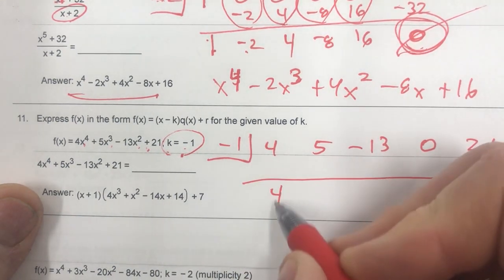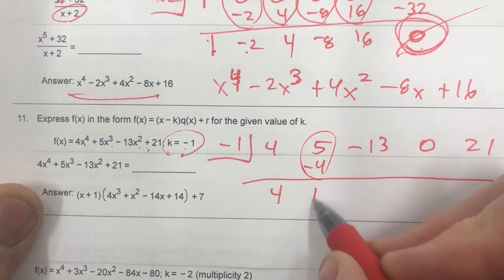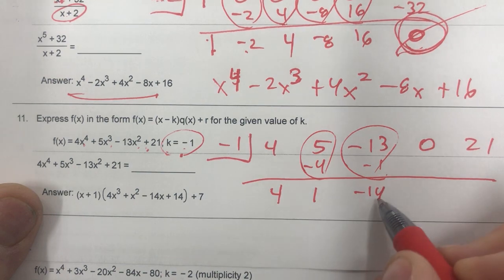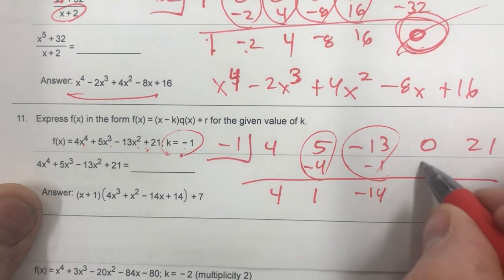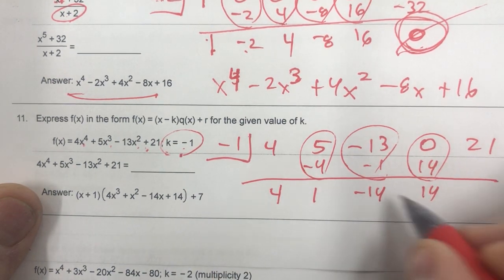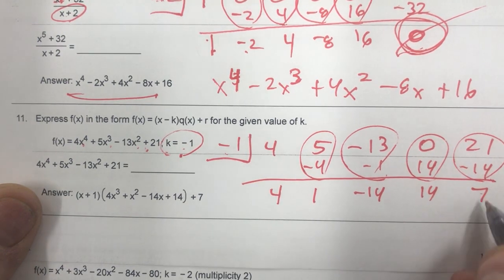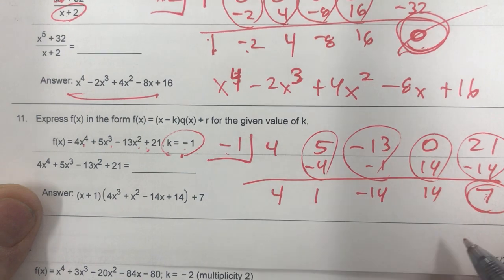4 comes down. Negative 1 times 4 is negative 4. Add these, 1. Negative 1 times 1 is negative 1. Add these, negative 14. Negative 1 times negative 14 is 14. Add these, 14. Negative 1 times 14 is negative 14. Add these, 7. This is my remainder.